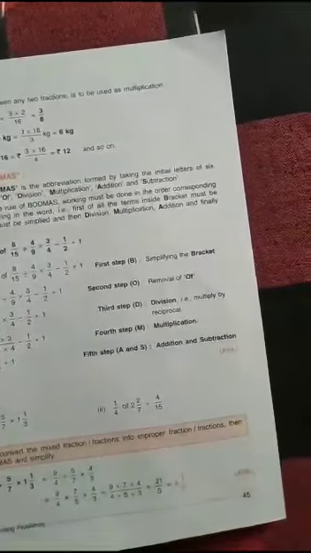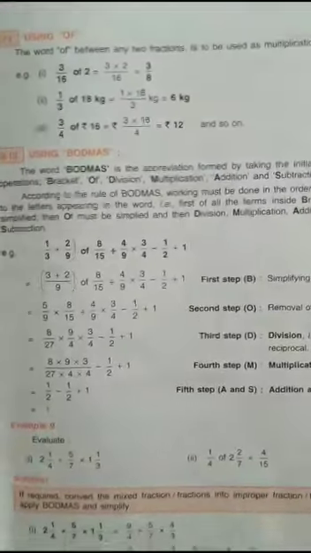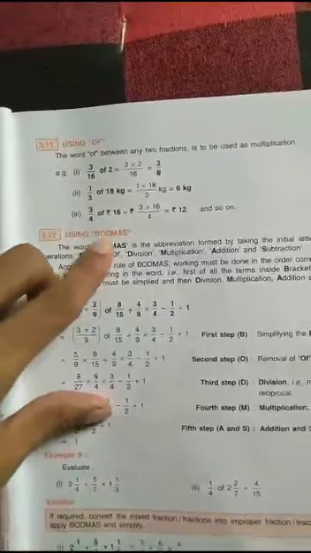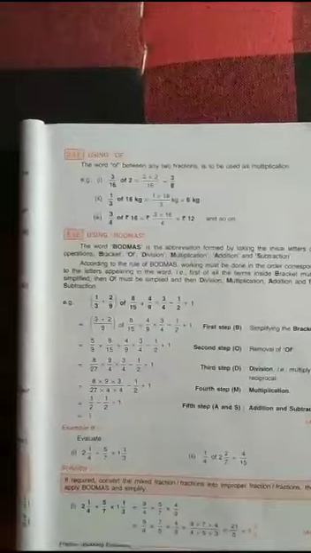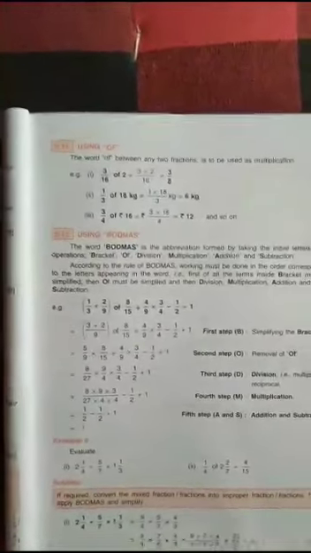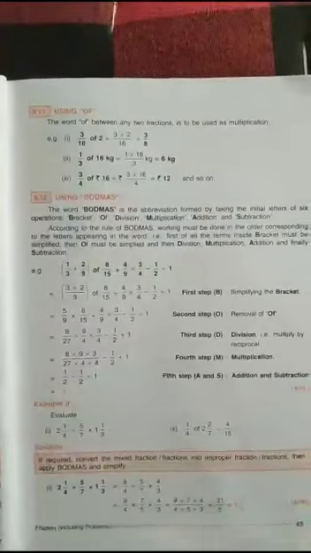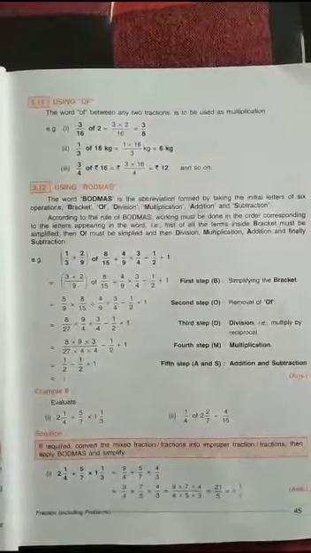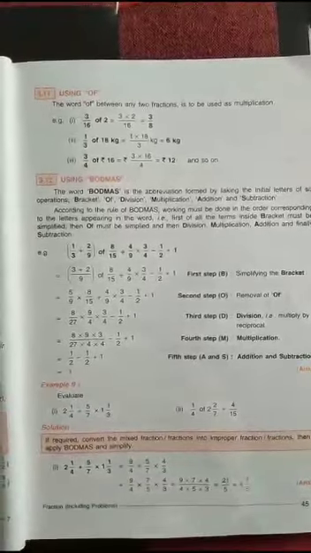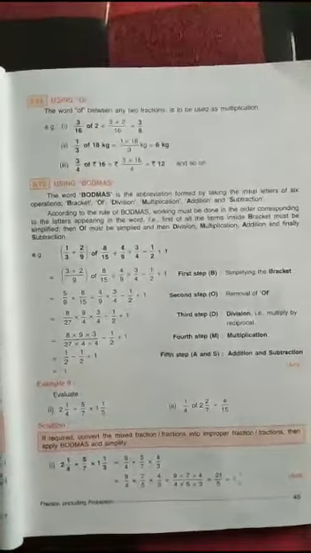Now using BODMAS. BODMAS means B for bracket, O for of, D for division, M for multiplication, A for addition, and S for subtraction. According to the BODMAS rule, working must be done in the order corresponding to the letters appearing in the word. So in case of any operation, first of all all the terms inside the bracket must be simplified, then of must be simplified, then division, then multiplication, then addition, and finally subtraction.